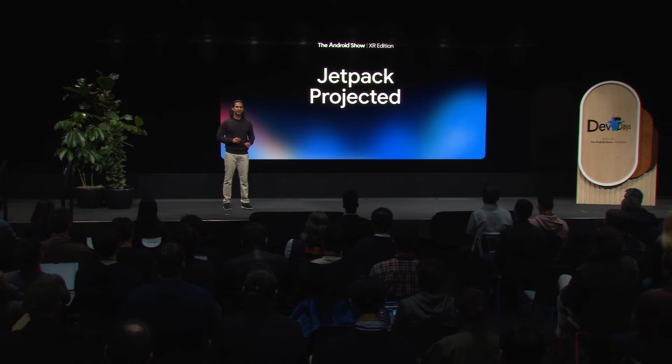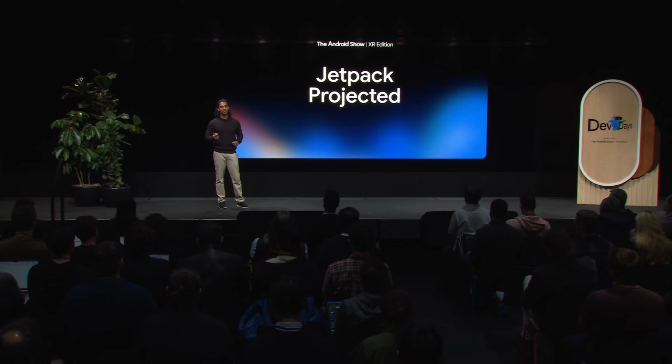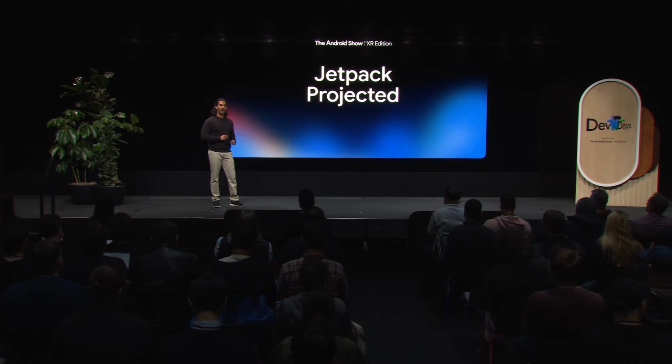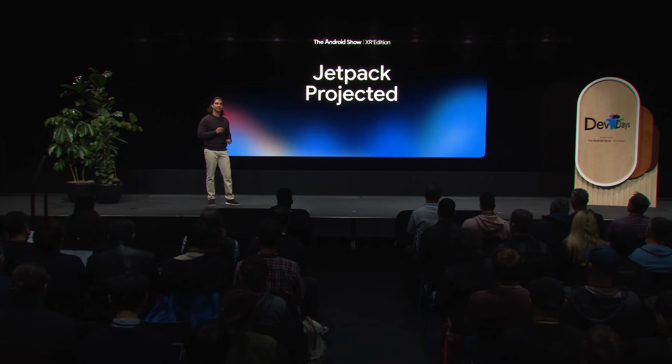Jetpack Projected supports the AI glasses app model and allows for the phone to seamlessly interact with AI glasses. Next, we will be introducing key concepts that allow for interacting with AI glasses.